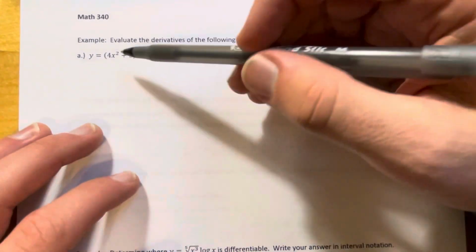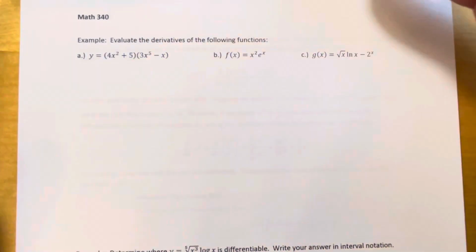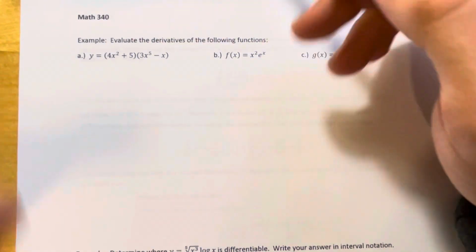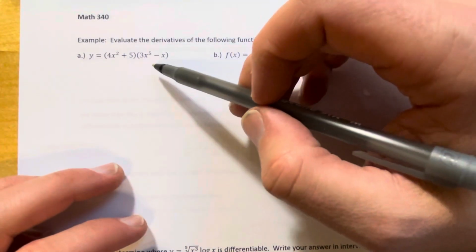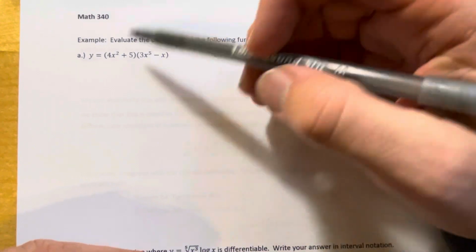The technique you could use is you could multiply this out and just see the polynomial completely expanded out and then differentiate that using all of the different rules we talked about in the previous section. But the product rule allows me to take a derivative of this thing without having to do any preliminary algebraic steps like multiplying it out. So what would that look like?